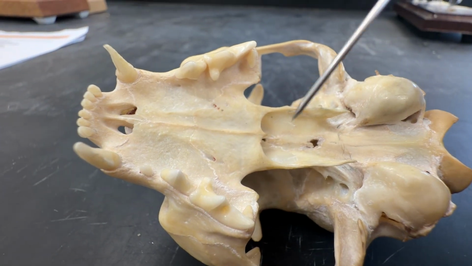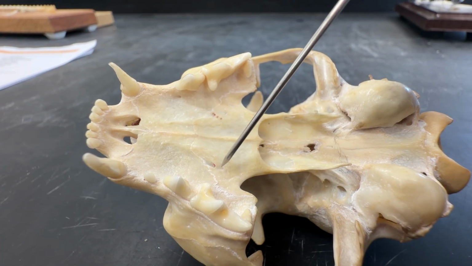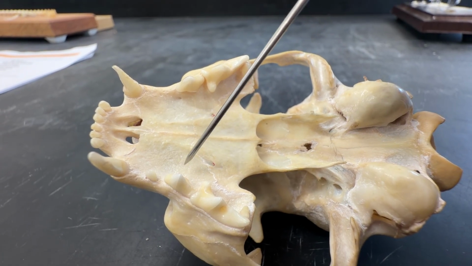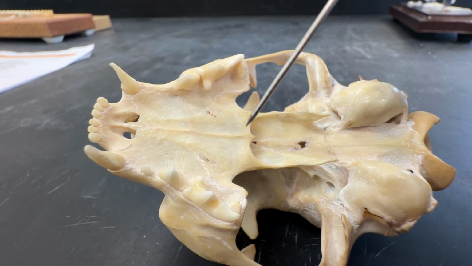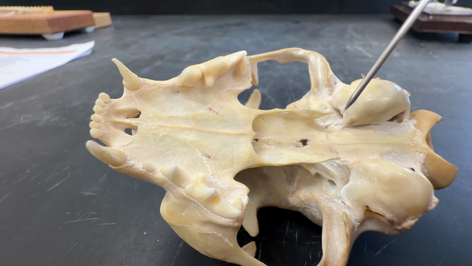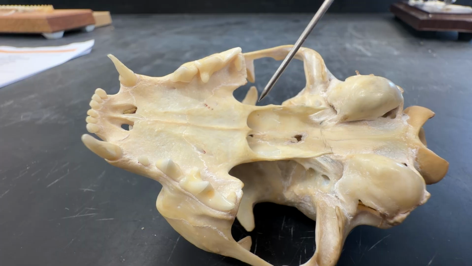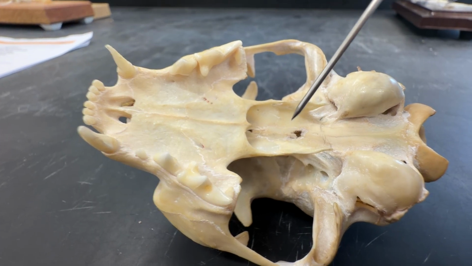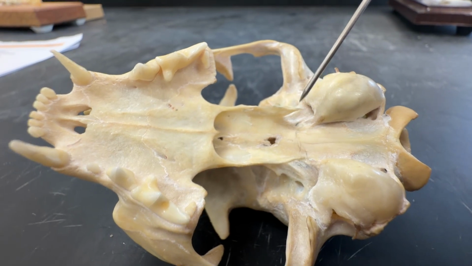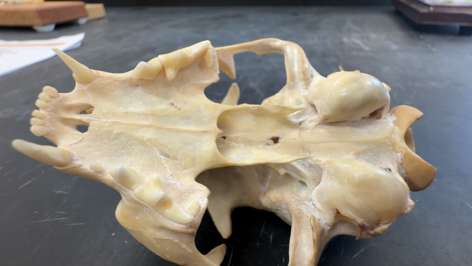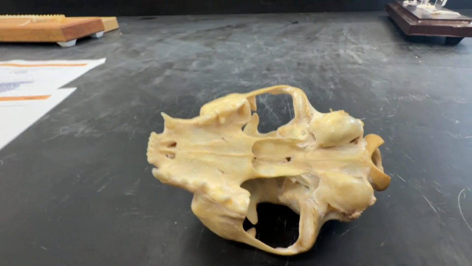The palatine is this bone back here forming part of the palate. So we have palatine processes of the palatine, the maxilla, and the premaxilla all forming that bony palate here. In life, this region would have been covered up by the soft palate made out of fibrocartilage. On the back end, we get the pterygoid. Pterygoid means wings, so it kind of looks like wings sticking out of the side of that bone.